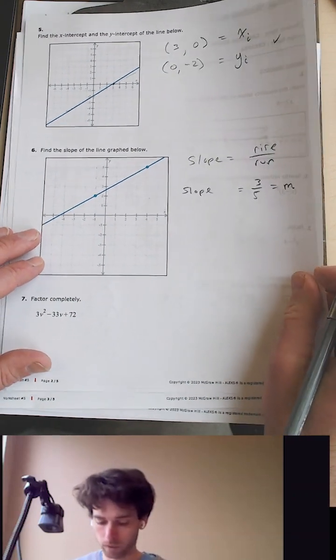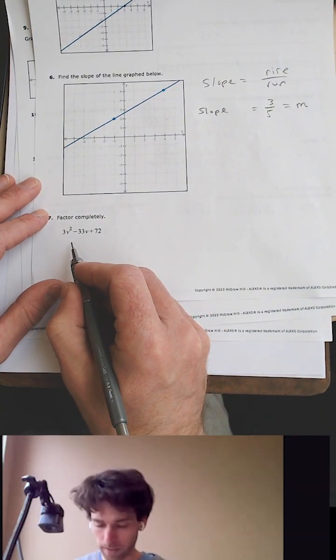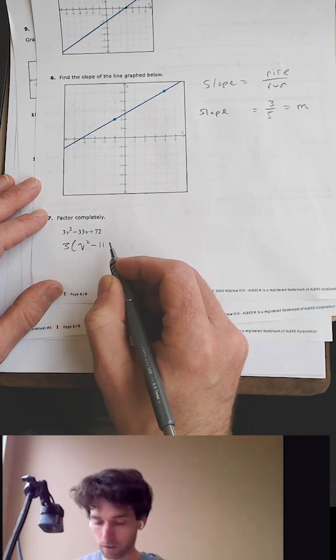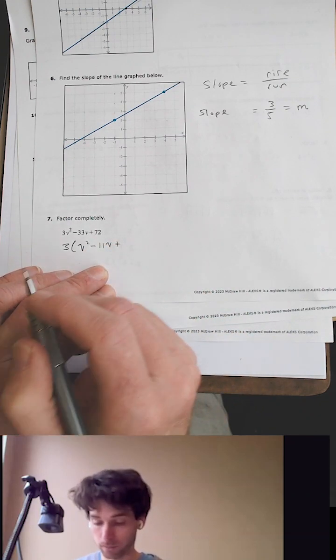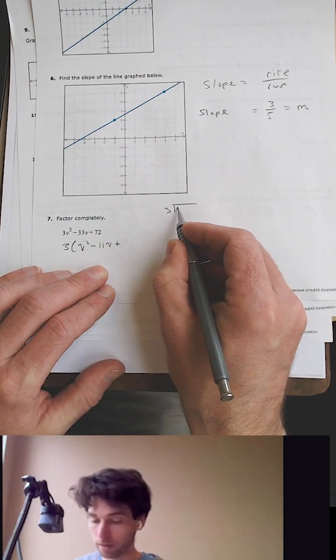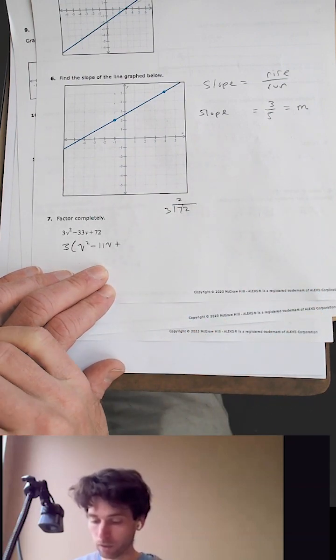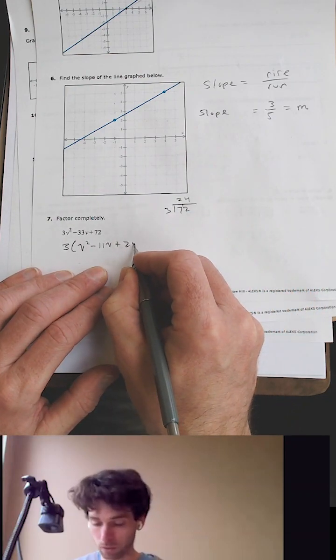Factor completely. So how are we going to factor this? Let's take the 3 out, right? Greatest common factor is a really good way to start. What's 72 divided by 3? So let's divide. 3 goes into 7 twice with 1 left over. 3 goes into 12 4 times. 24 times 3 equals 72.